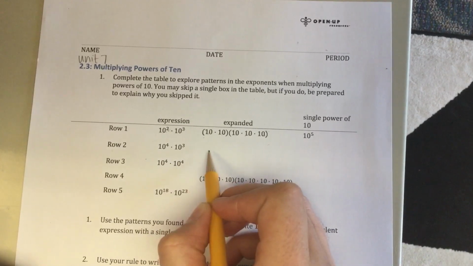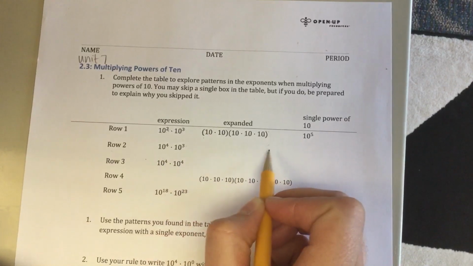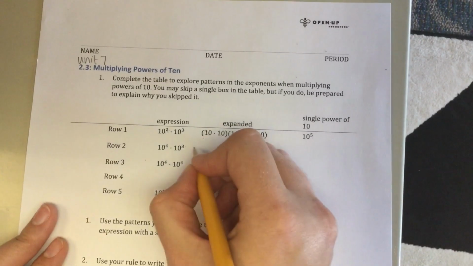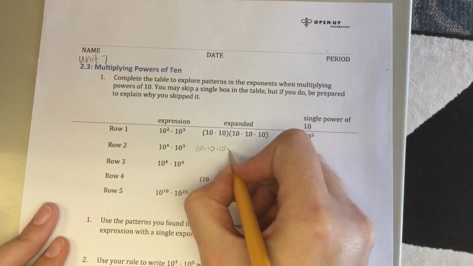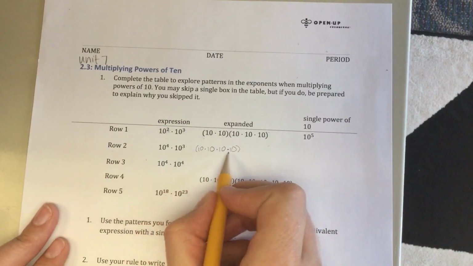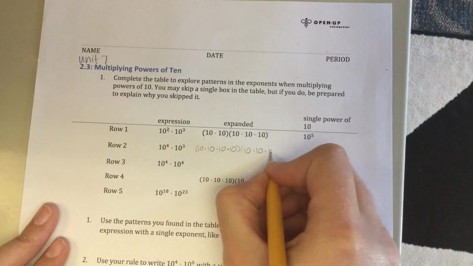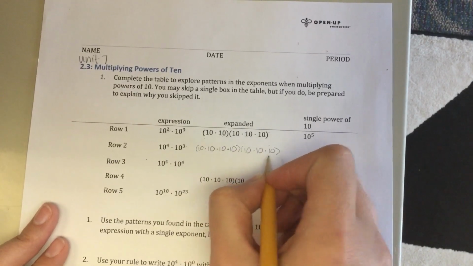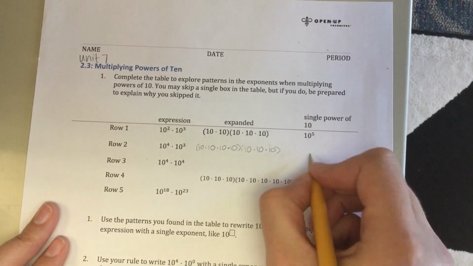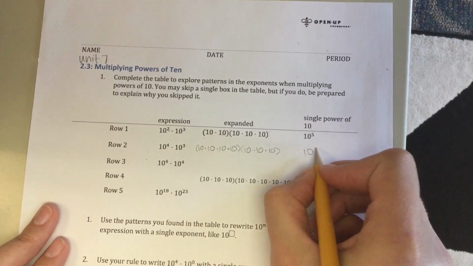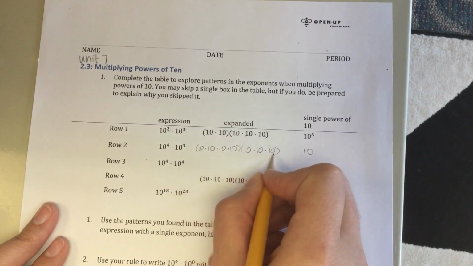So let's try this again in row 2. We've got 10 to the fourth power times 10 to the third power. Let's do the expanded version just for good measure right now, so we can visualize. So we've got 10 to the fourth power times 10 to the third power. It's already kind of getting annoying having to write all of this out. Let's just try to figure out what our single power of 10 is going to be. 10 to the what power? How many times am I multiplying 10 together? 1, 2, 3, 4, 5, 6, 7.